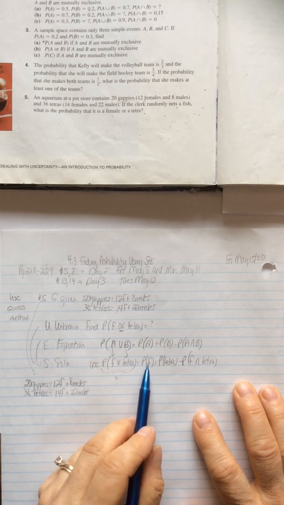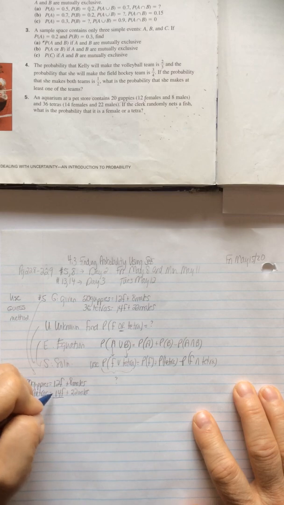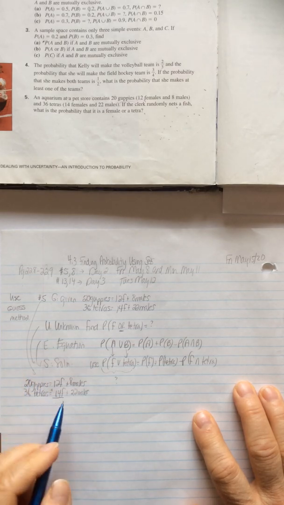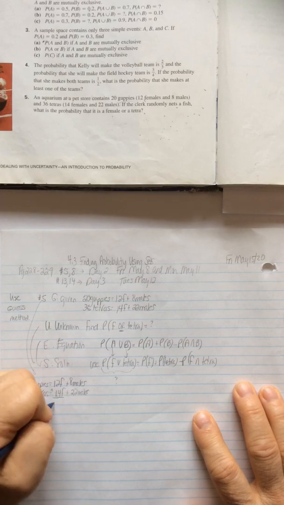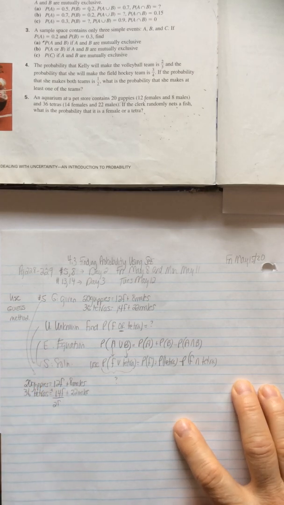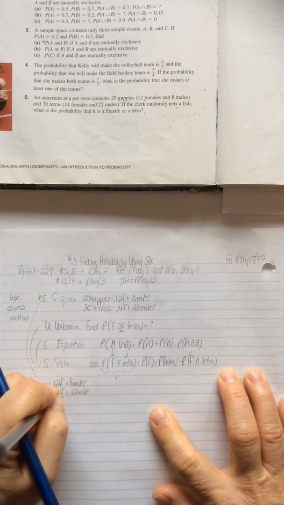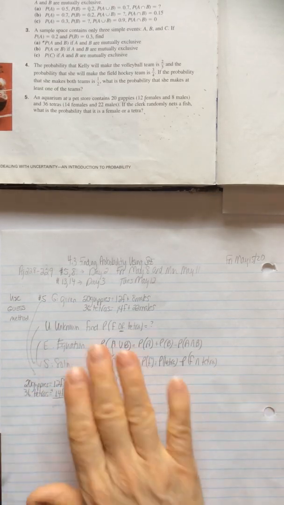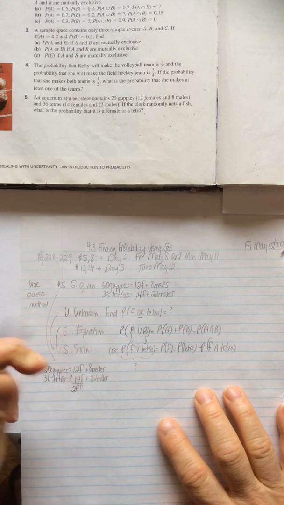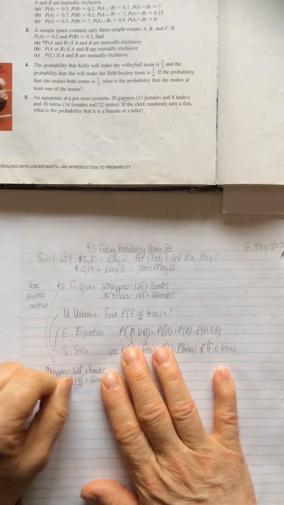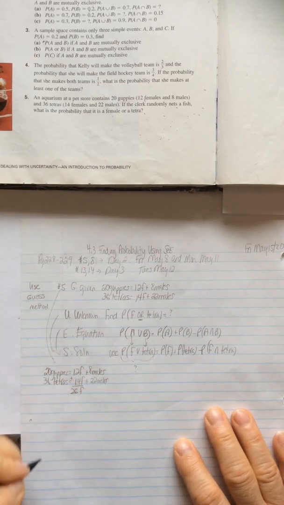Okay, so what's the probability of your desired outcome being female? So there are, in total, okay, both the guppies and the tetras represent females. So in total, you've got 26 females.